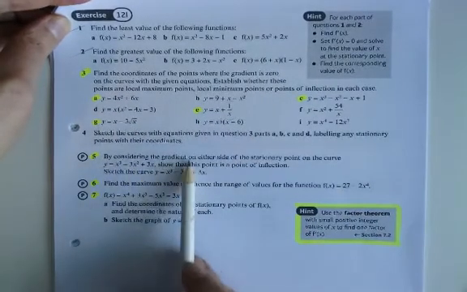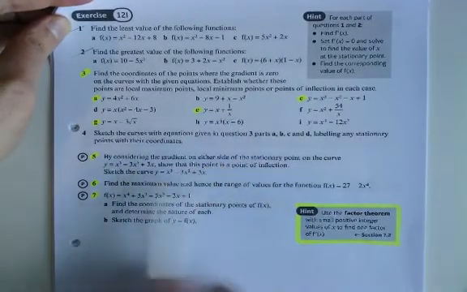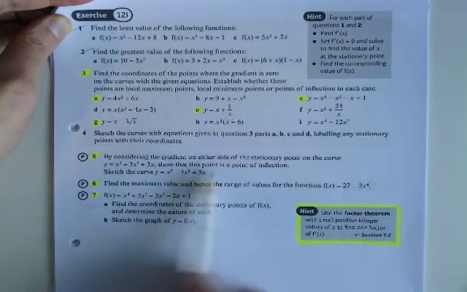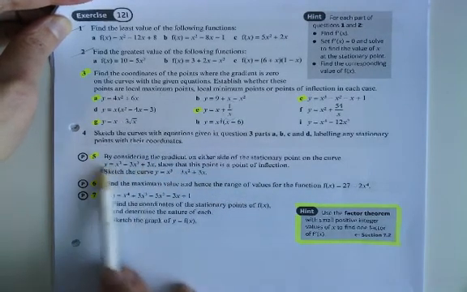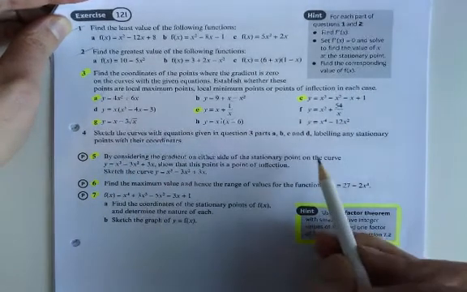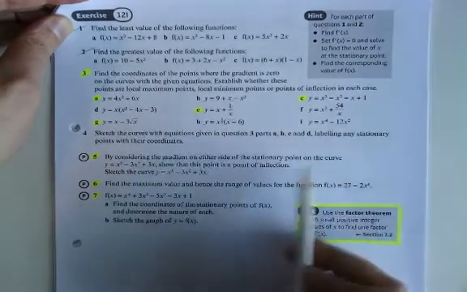With this one, be careful with this thing. Remember that's going to be x to the minus 1. And remember that is going to be 3x to the half. Be careful there. Okay, this one, by considering the gradients on either side of the stationary points on the curve, show that it's a point of inflection. And then sketch the curve.